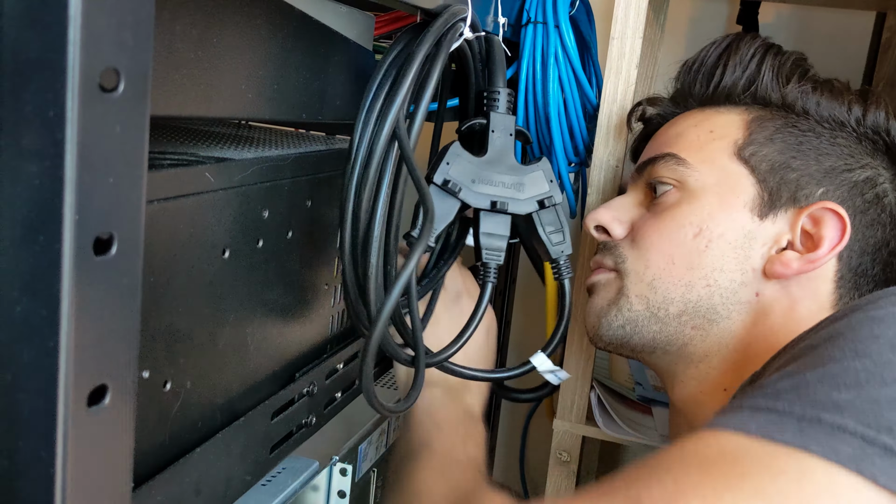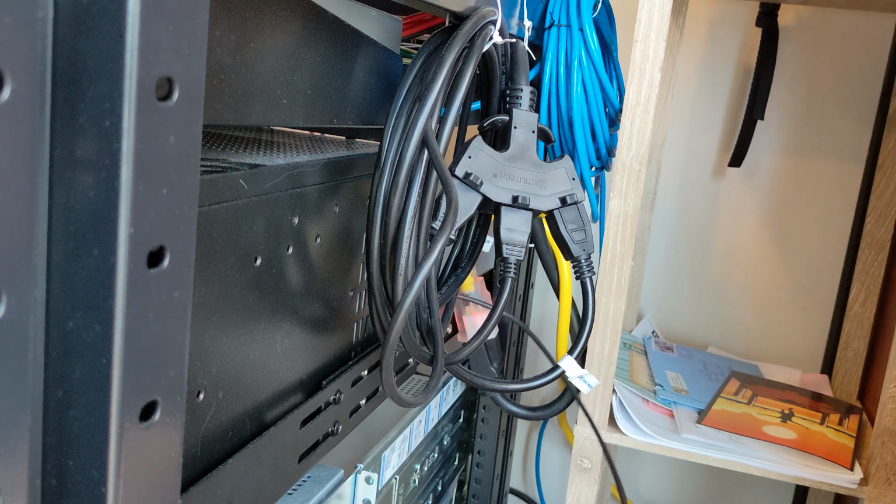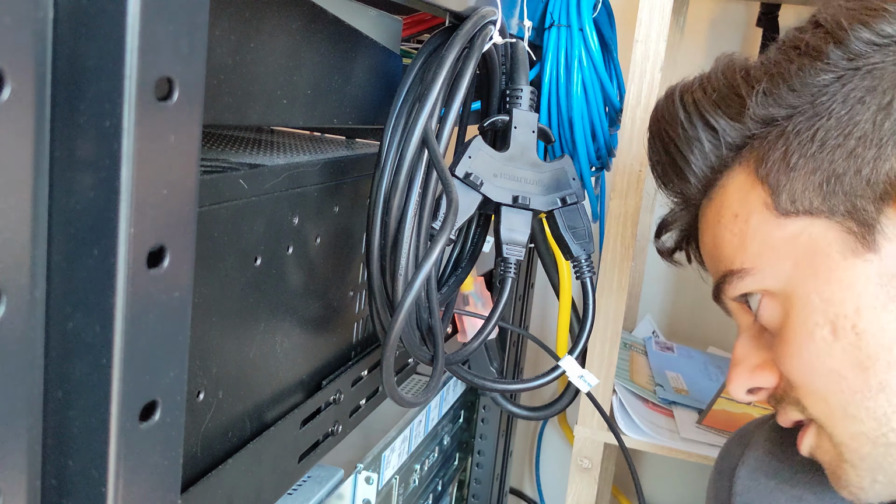Whoa, Thomas, is that your server rack? You're so cool. Must be easy to work on that thing, isn't it? Yeah, it's super easy.